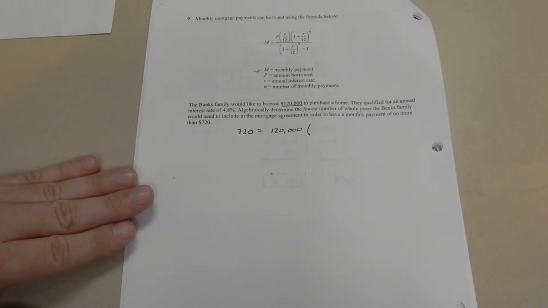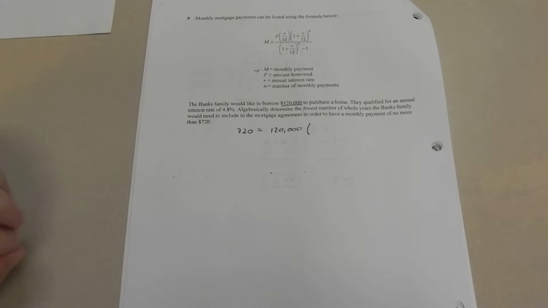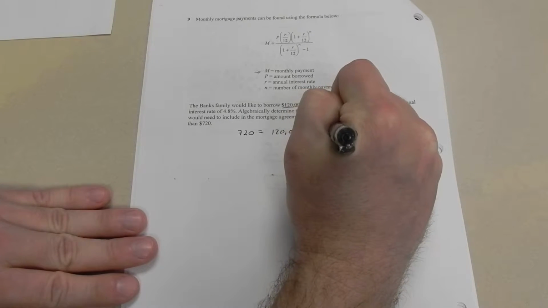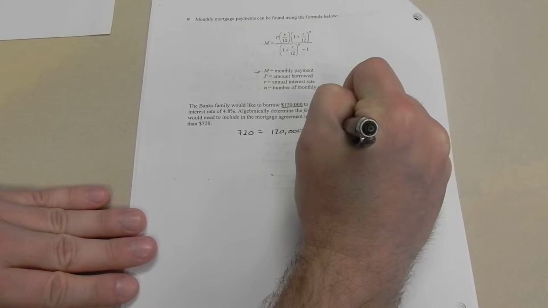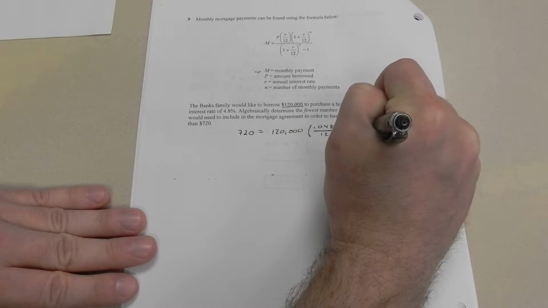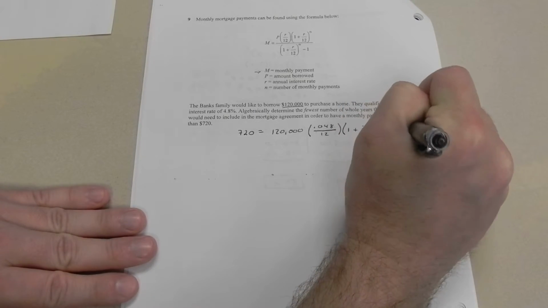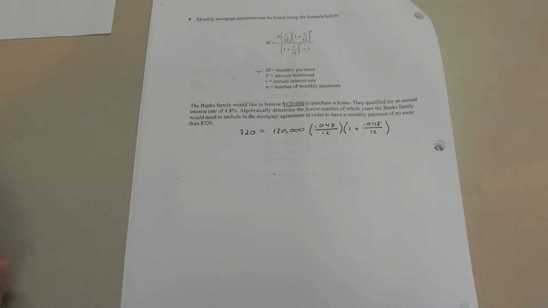R over 12. R is the annual interest rate. In our case here, the annual interest rate, 4.8%, 0.048 divided by 12 times 1 plus 0.048 divided by 12 to the power of n, the number of monthly payments.